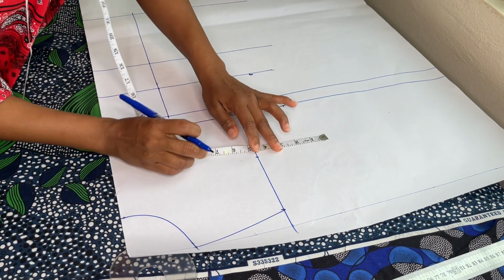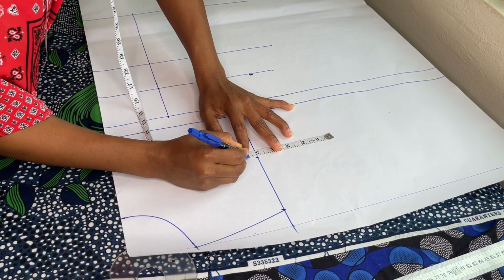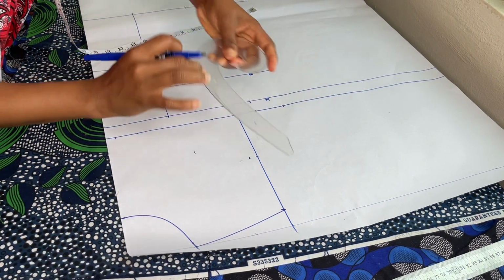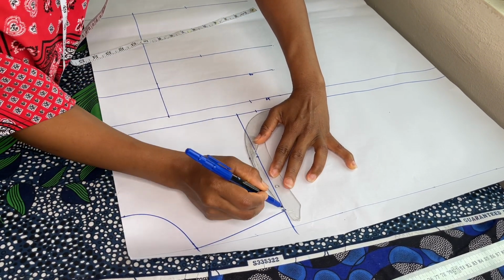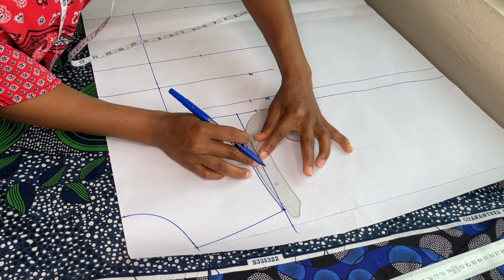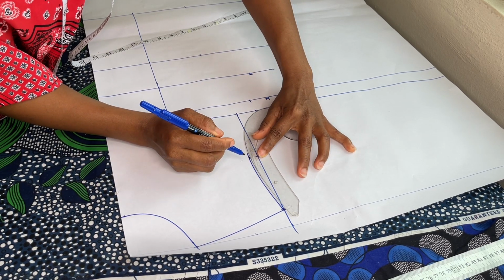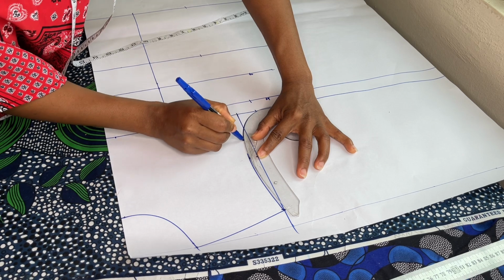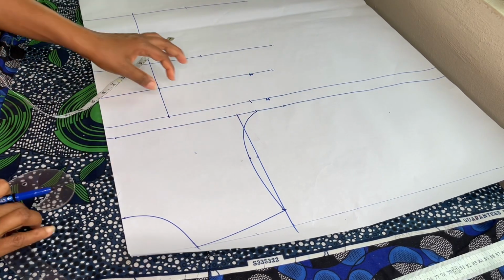finish up with the armhole. So the armhole here, I came in by half an inch. Let's draw the armhole, so in case I have somebody that wants to do a yoke. Okay, so that's our armhole.